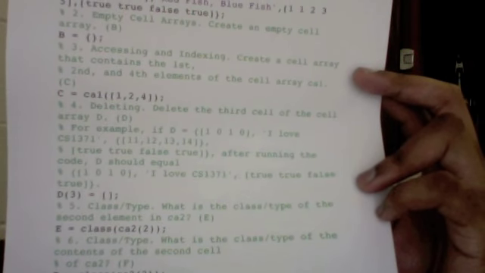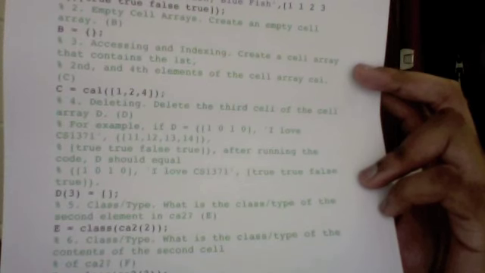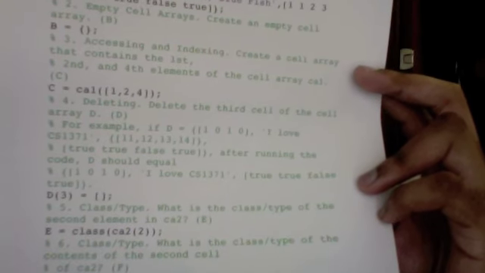And then F is we want the class type of the contents of the second cell. So this time we use curly brackets to actually get the contents out of the second cell of cell array 2, and we find the class of that, and that's variable F.